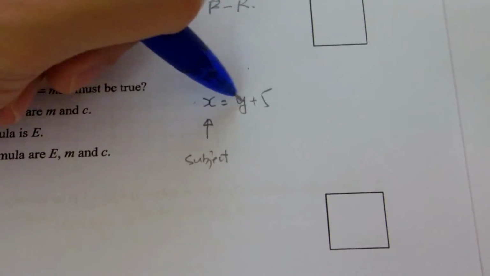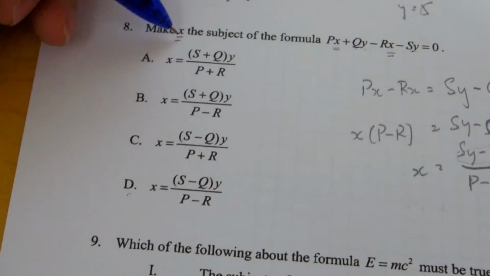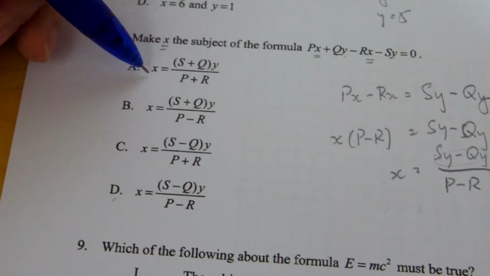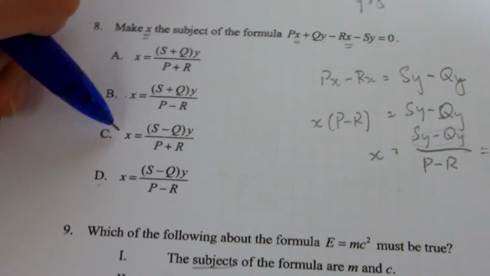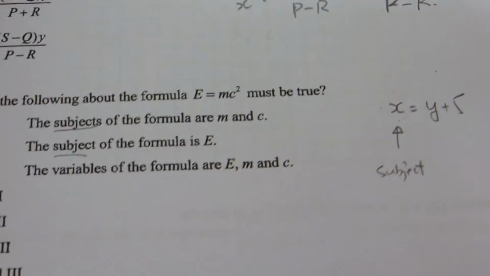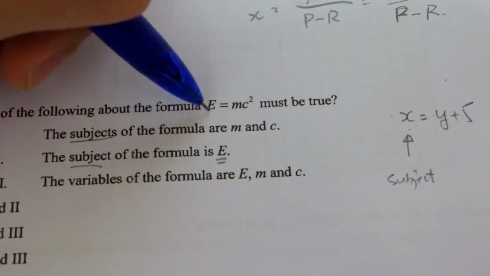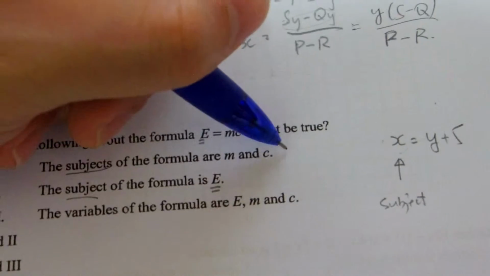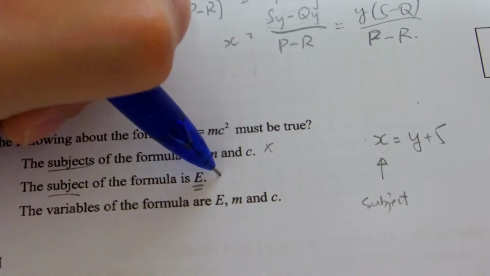What equal to what? It is a subject. When you make x the subject, it means x equal to what? So in this case, the subject should be E. So obviously this is wrong and this is true.